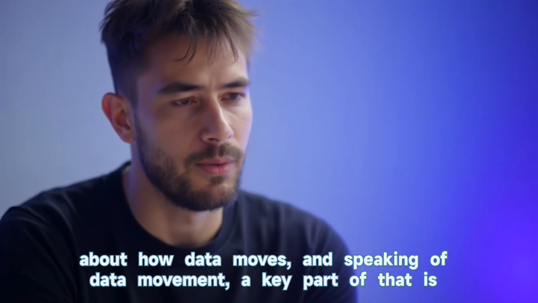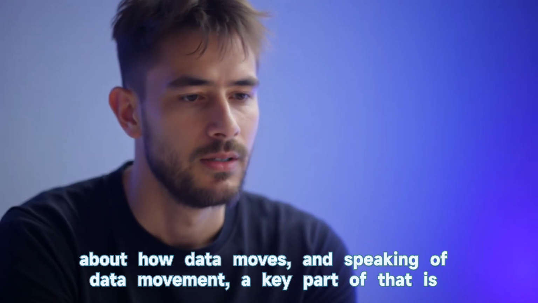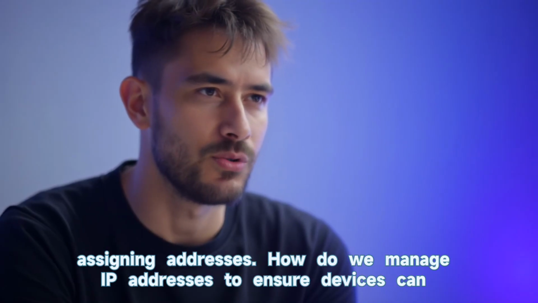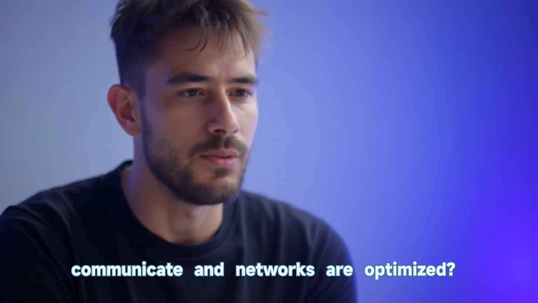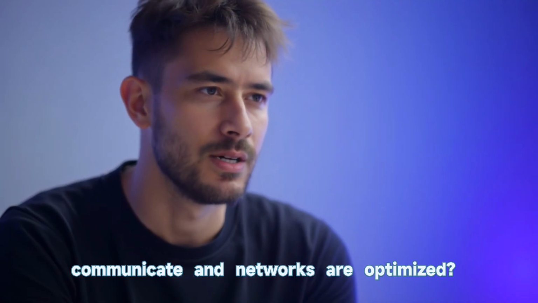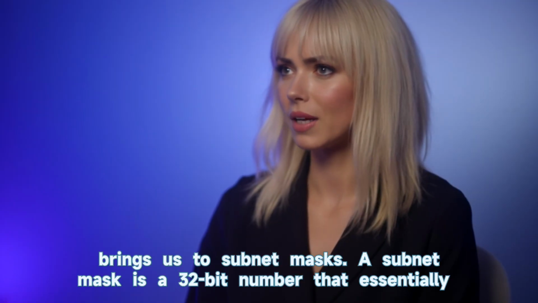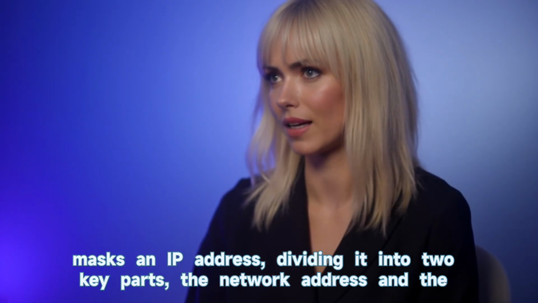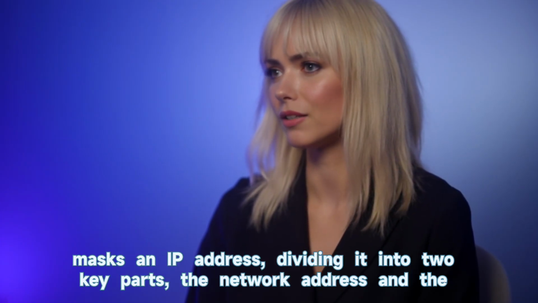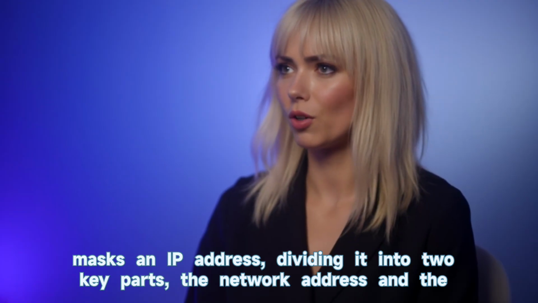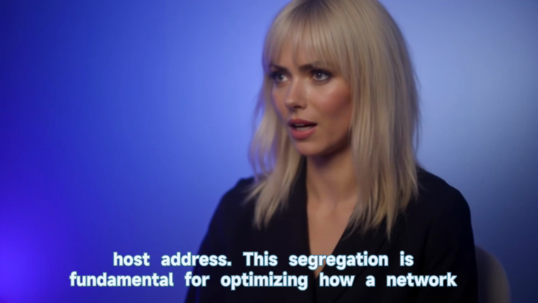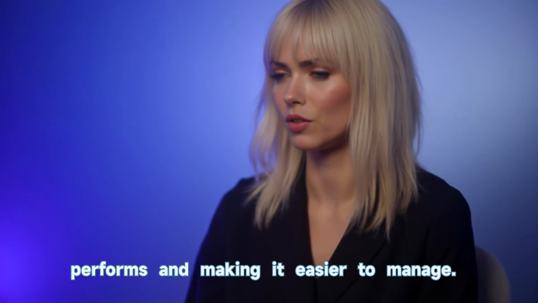And speaking of data movement, a key part of that is assigning addresses. How do we manage IP addresses to ensure devices can communicate and networks are optimized? That brings us to subnet masks. A subnet mask is a 32-bit number that essentially masks an IP address, dividing it into 2 key parts: the network address and the host address. This segregation is fundamental for optimizing how a network performs and making it easier to manage.